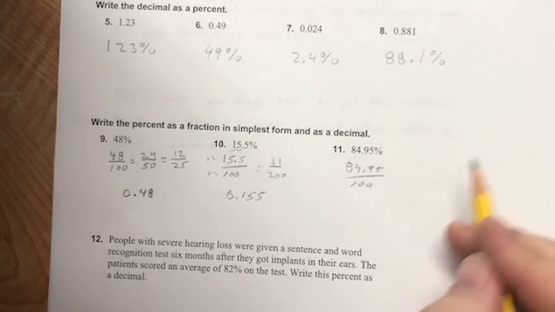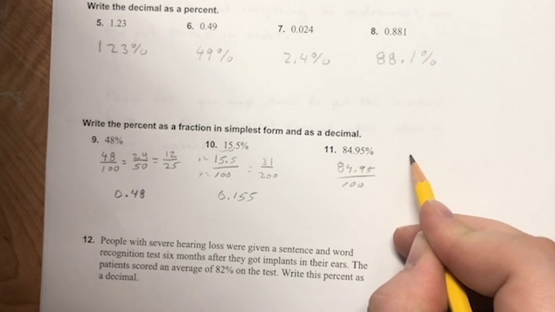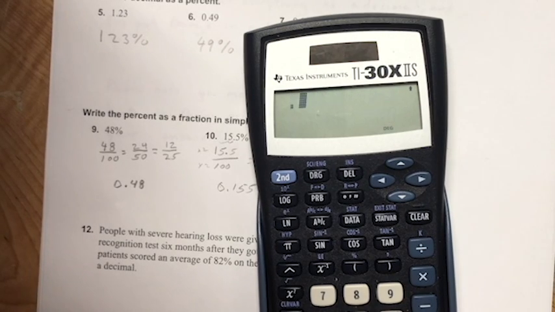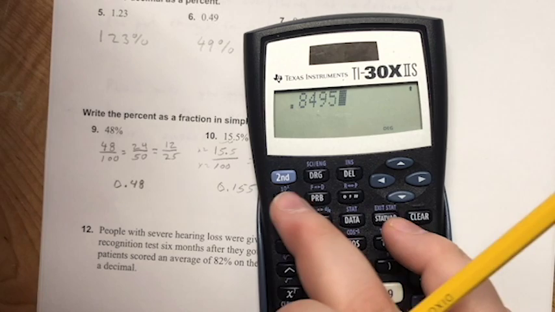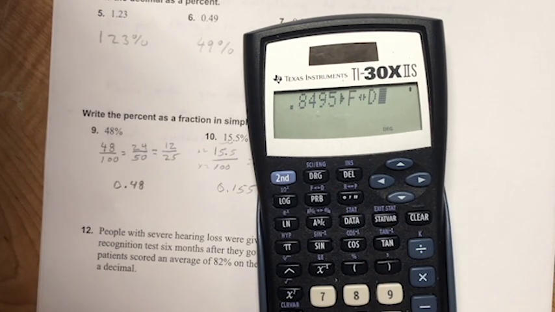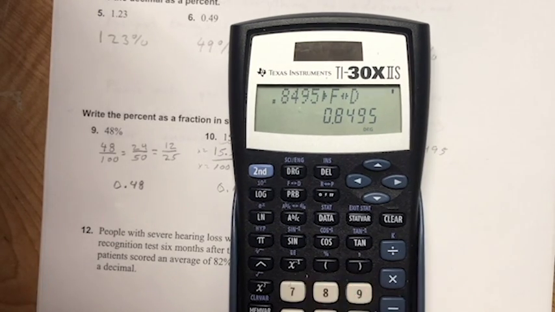So I'm going to actually use my calculator this time to help me. I'm going to write this in decimal form, and I'm going to get 0.8495. So I'm going to put that in there, 0.8495. And this time I'm going to go second of PRB, change it to a fraction, and this one's giving me a problem. The calculator won't work. So what do I do on this particular thing?